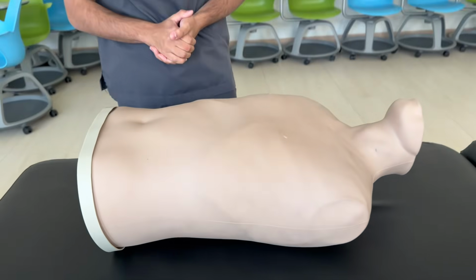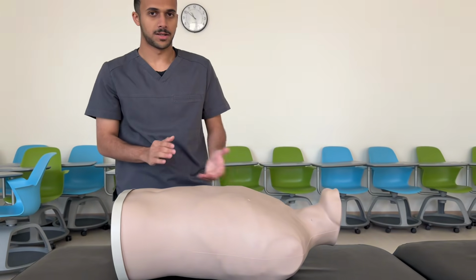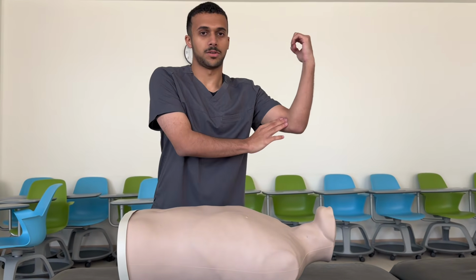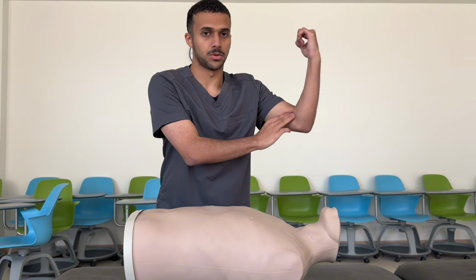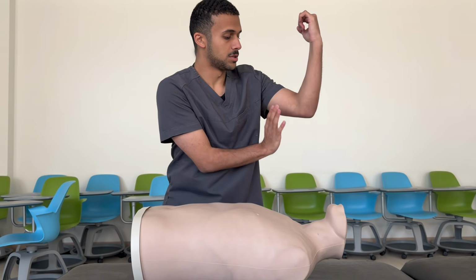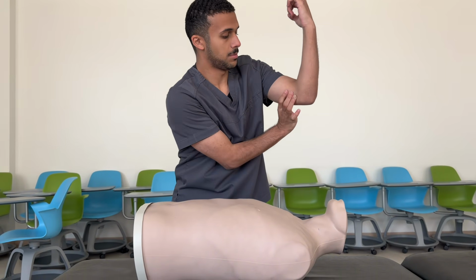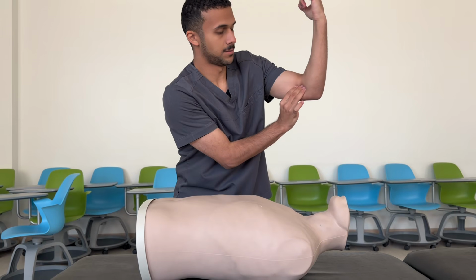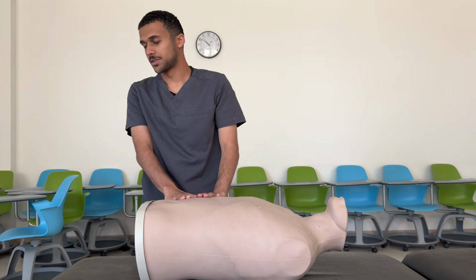Then for the epitrochlear lymph nodes, this mannequin doesn't have hands, so we will do it. This is the area for the epitrochlear lymph nodes. Usually you would use these fingers and palpate like this. So this is for the epitrochlear.